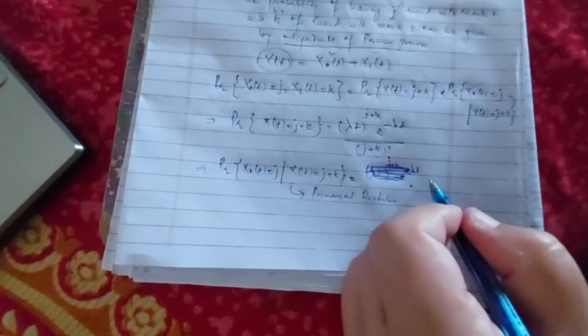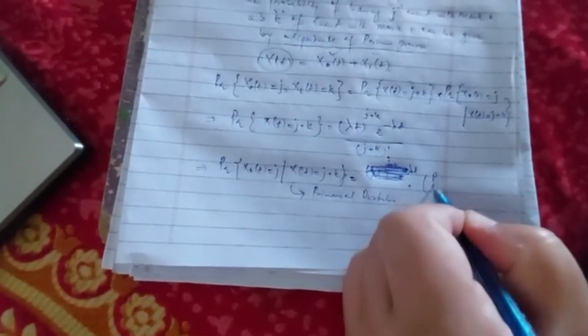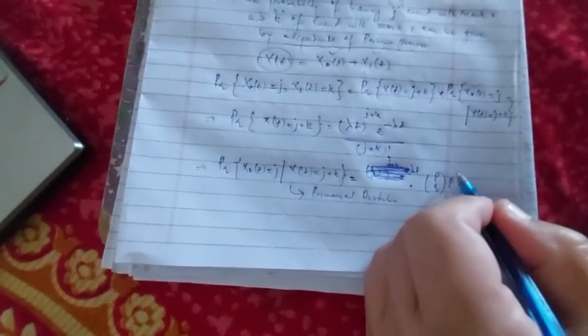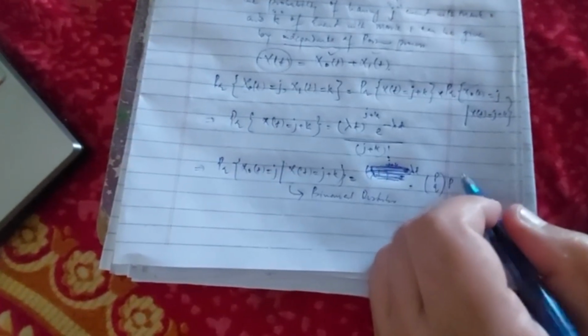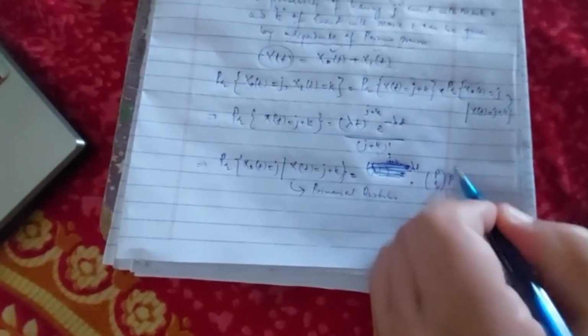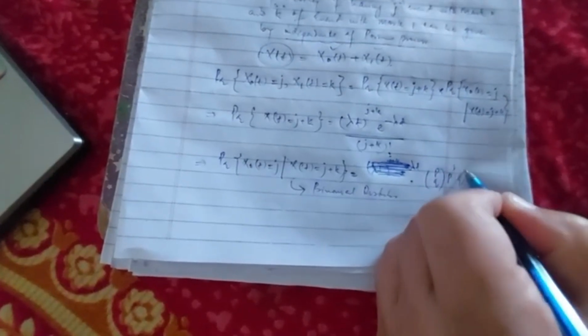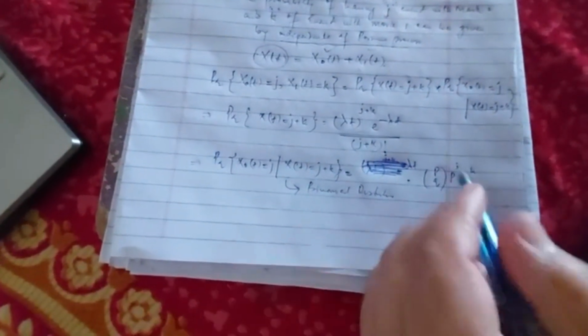So for the binomial distribution, we have p and q, with p raised to the power j and q raised to the power k, something like this.